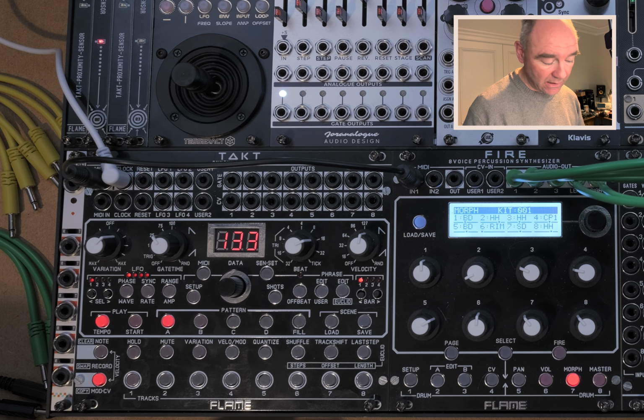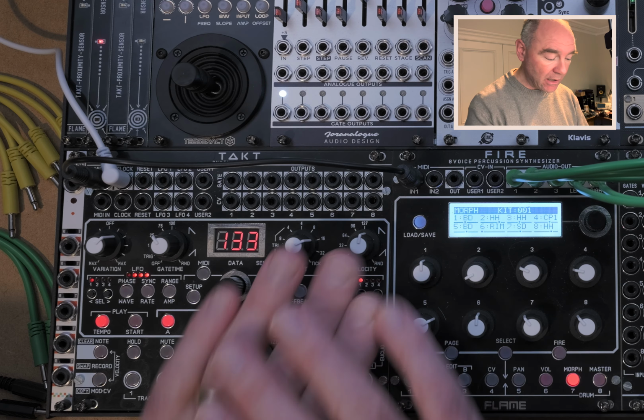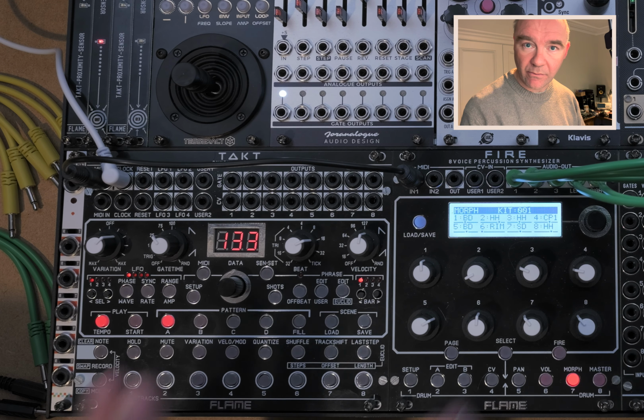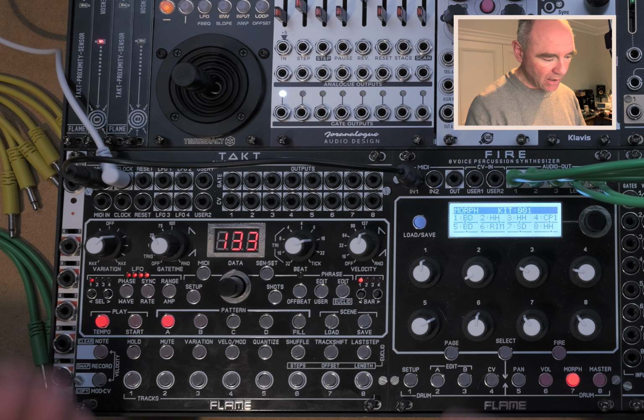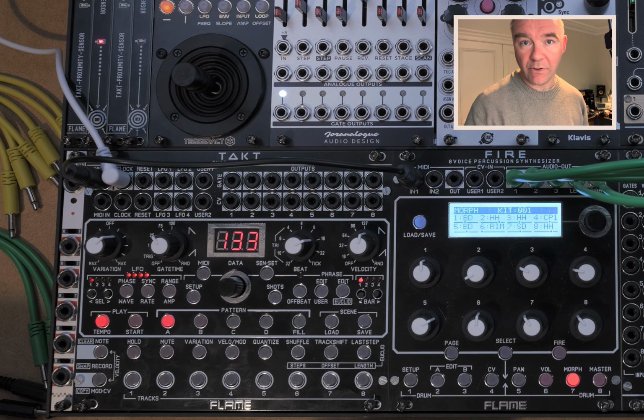Well, here's the first thing that it took me a while to get my head around. There's no step sequencer so much in this. Obviously there is, because it's playing the rhythmic patterns, but you don't program in triggers like you would say on a TAKT or a Deluge or any step sequencer, where you're punching in XOX style triggers on a grid.